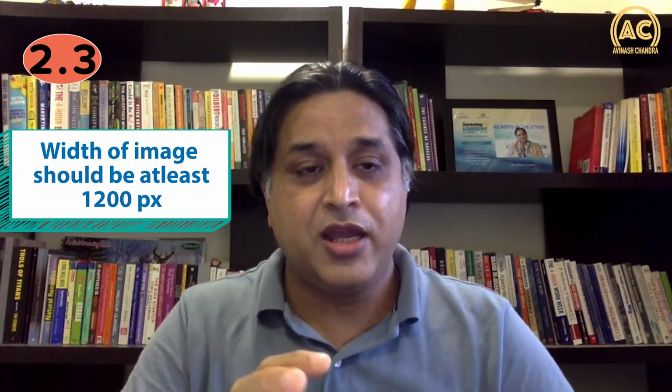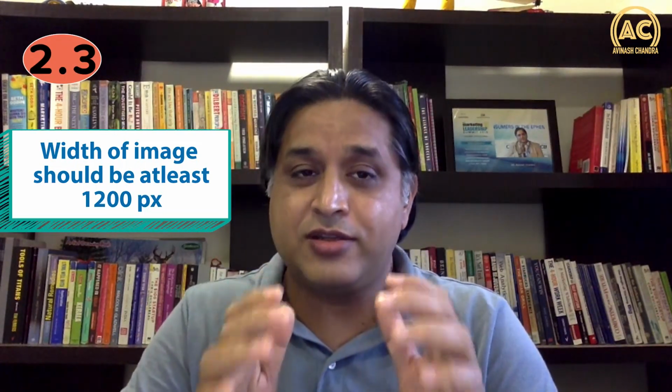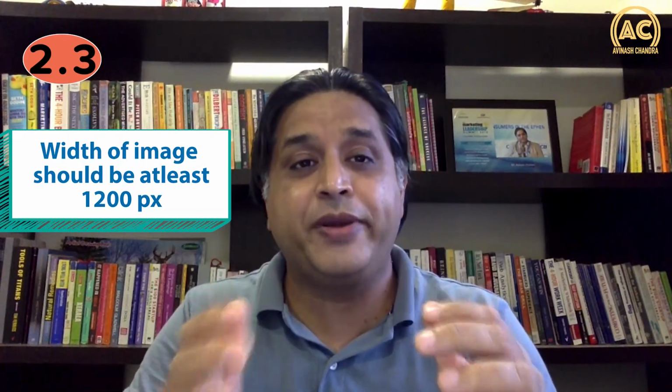The third tip, every image of yours should be at least 1200 pixels long in width. So suppose, for example, if you're using a logo file, always have 1200 pixel size width of the logo. It is something which is important, and Google recommends that every image should be at least 1200 pixels. So always follow that. So this is the second tip while you're compressing the image.